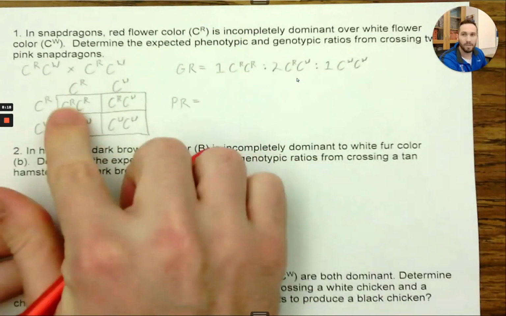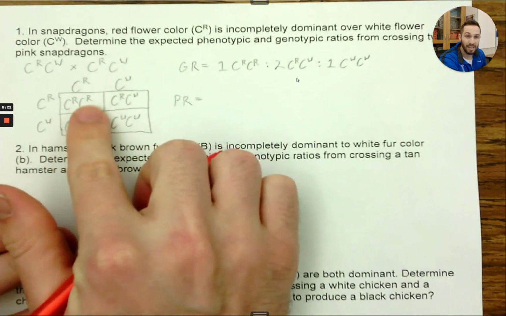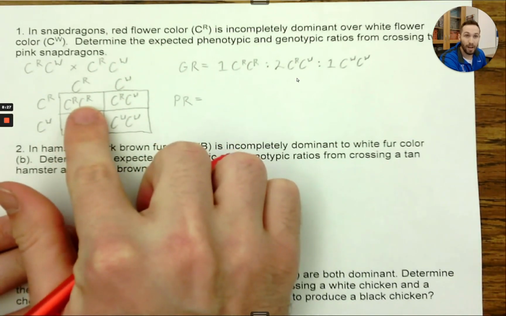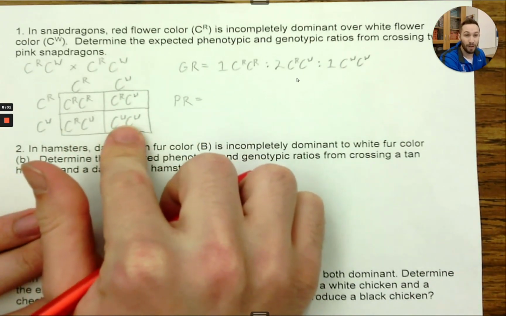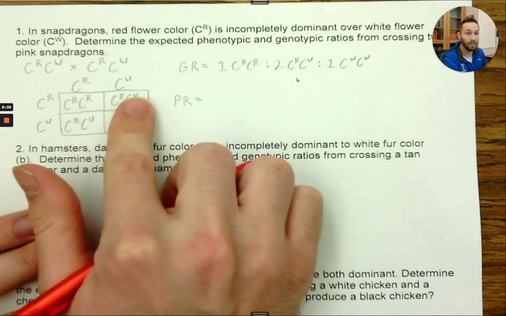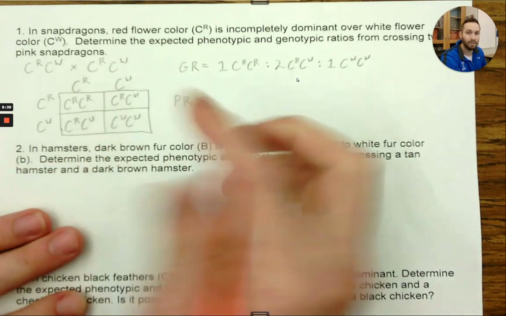Because when you look at the phenotypes, you have to remember that red is not dominant and white is not dominant. They're incompletely dominant. So this kid who ended up with two red alleles would be a red flowered offspring. They would have red flowers. And this kid who has two white alleles is going to have white flowers. But these kids who are heterozygous, with a red and a white allele, are not going to be red and not going to be white. They're actually going to be pink because they're incompletely dominant.